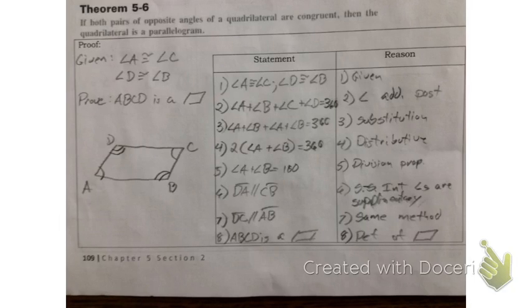And for this one, I labeled mine A, B, C, D, and because opposite angles are congruent, that's what I started with, that it's given. Then I said, if I added all the angles together, they'd have to equal 360 because it's a quadrilateral. And then I replaced C and D with A and B so that I have them all in the same letters.